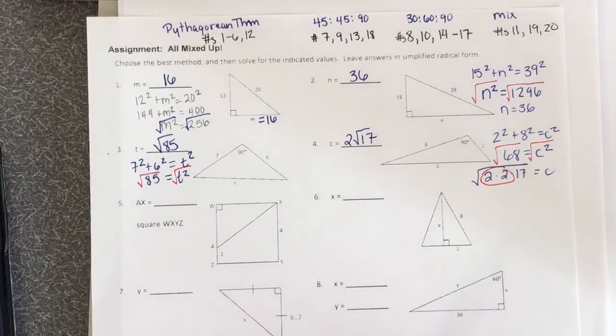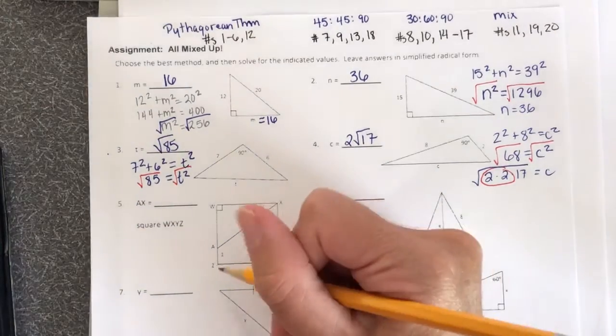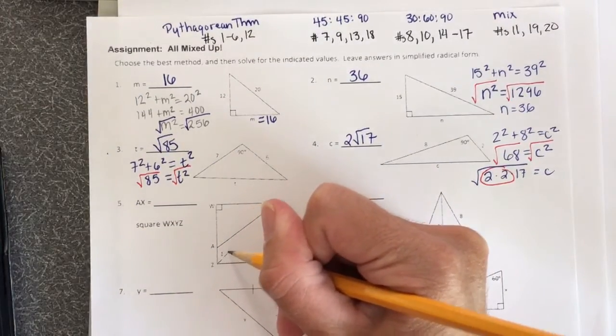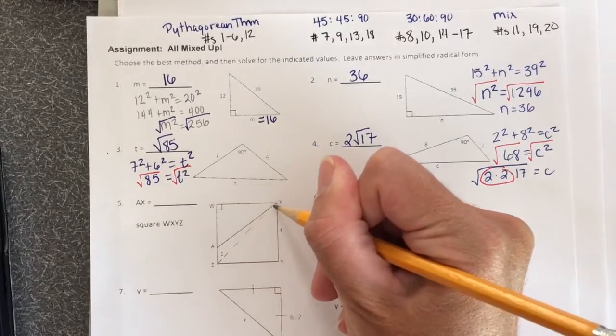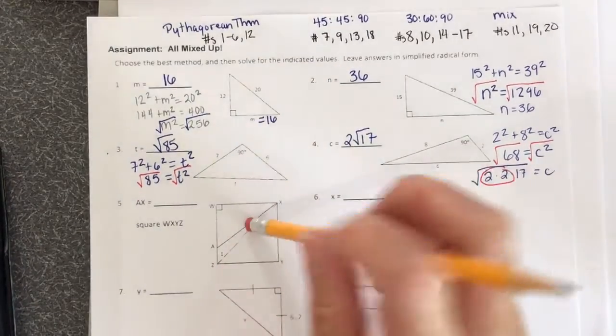Now, number 5's a little tricky because at first look, it's given us that we have a square, WXYZ. And we might think that that has to do with an isosceles right triangle, which you're right, that's true. But that's only if they gave me the diagonal. They have not given me the diagonal. You see, right here is my diagonal. That goes from corner to corner. They've given me a different segment.